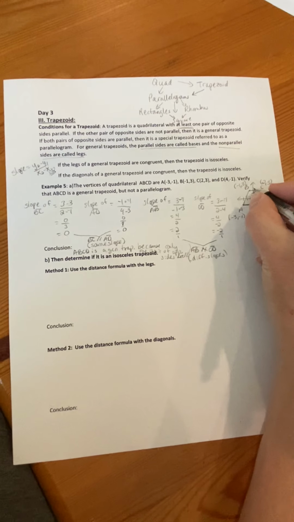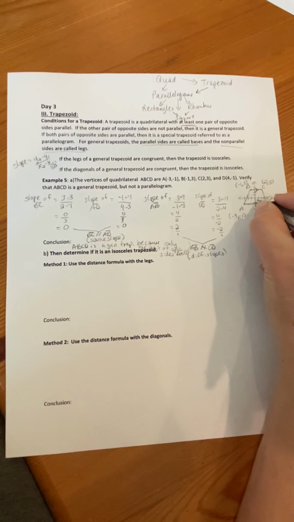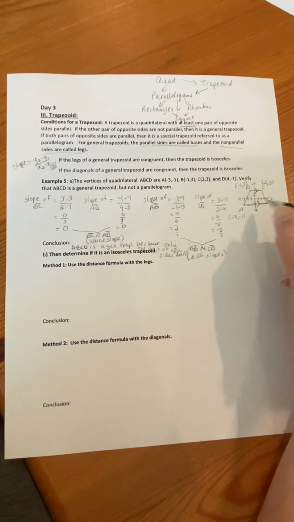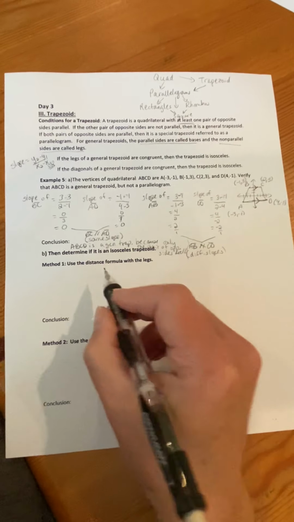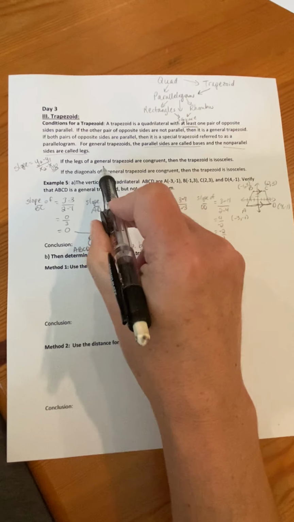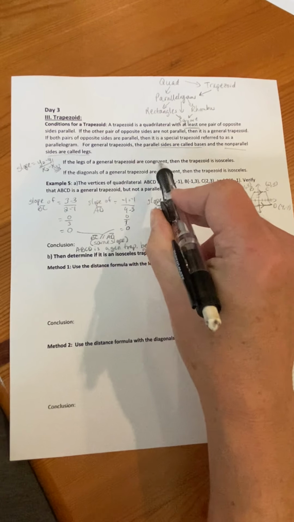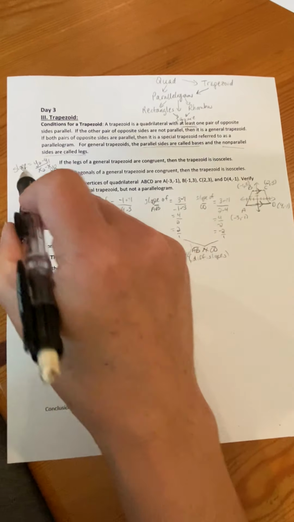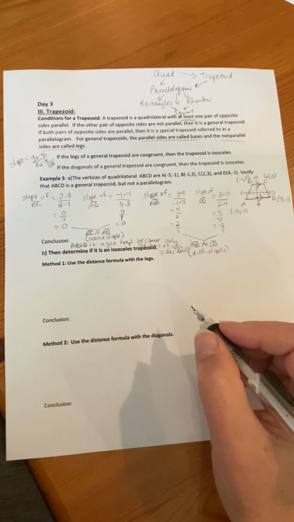Not a special type of trapezoid called a parallelogram, because I've got one pair of opposite sides parallel, but the other pair are not. So now I want to determine if it's an isosceles trapezoid, okay? One way to do it is if the legs are congruent. So we do not use the slope formula to determine congruency.